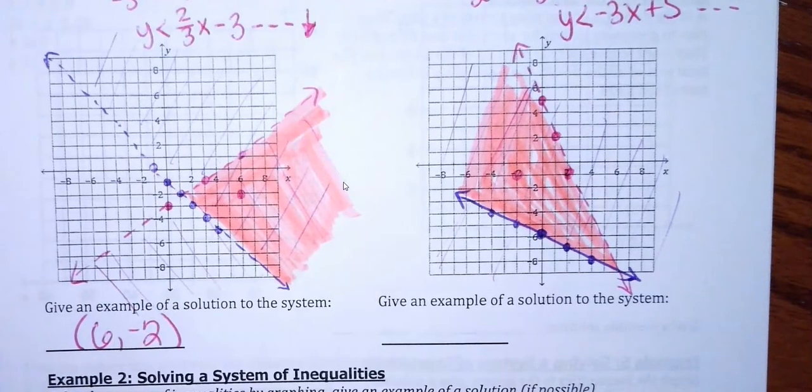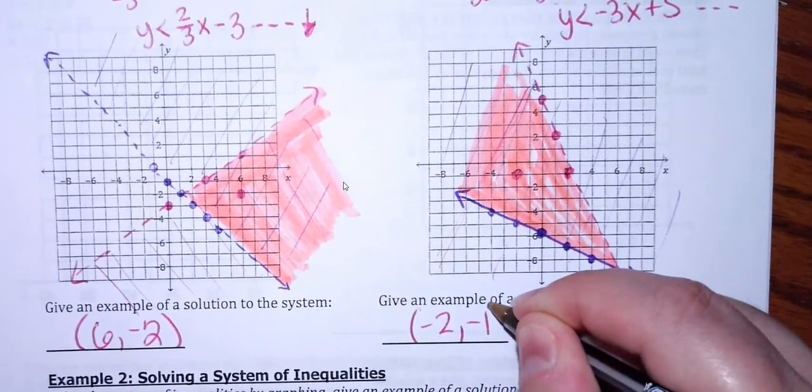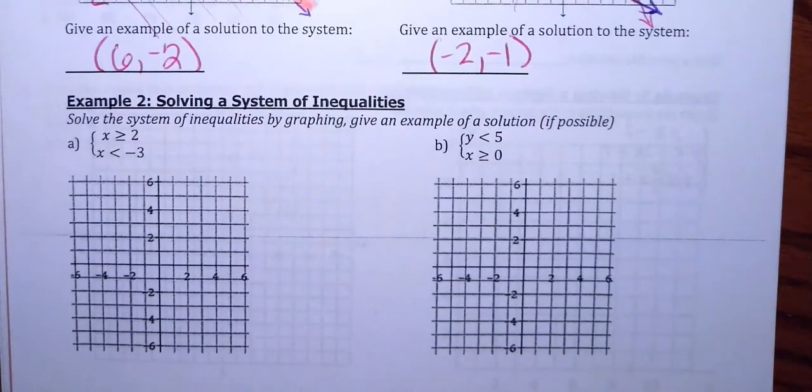That'll work in that situation. This one over here, the one I just randomly marked, I marked -2, -1. So just give an example in the shaded area is all you'd have to do to tell me a possible solution. All right, down here at the bottom of the page, just going to practice some vertical and horizontal lines.